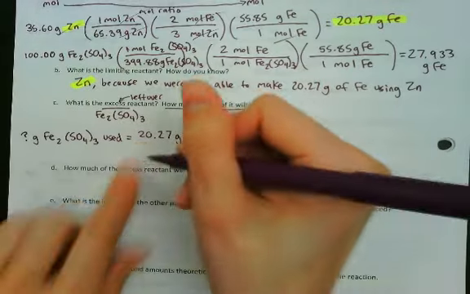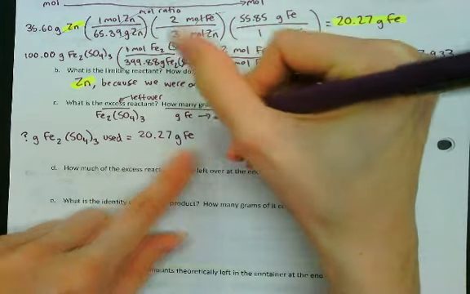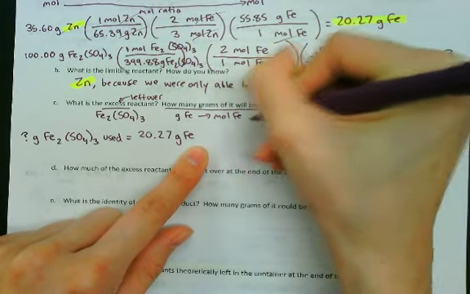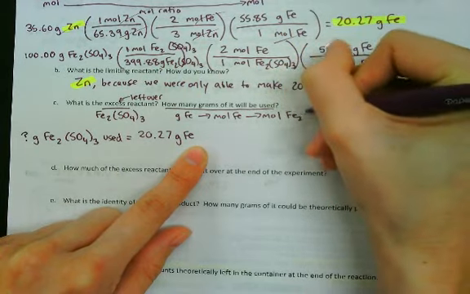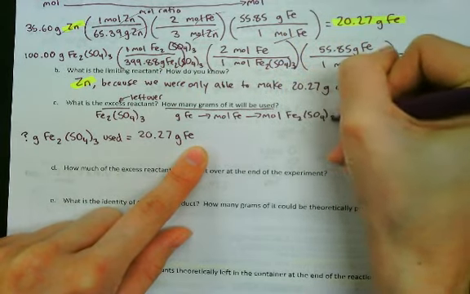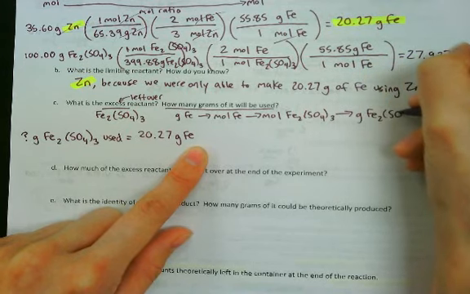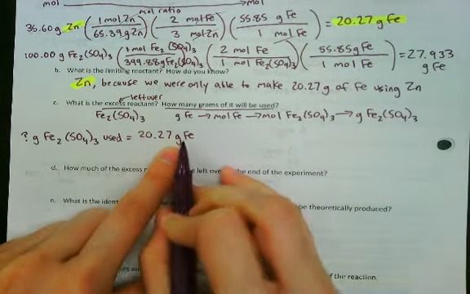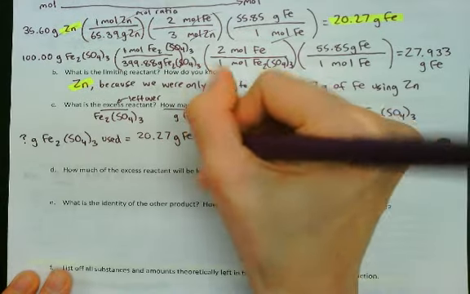Okay? So we're going to go backwards. We're going to go grams of iron to moles of iron to moles of iron 3 sulfate to grams of iron 3 sulfate to figure out just how many grams of iron 3 sulfate were used, again, to make this 20.27 grams of iron.